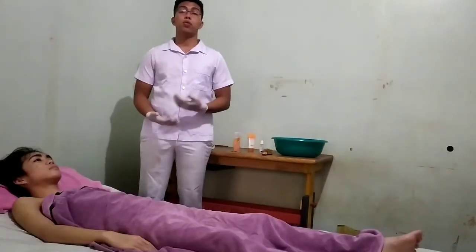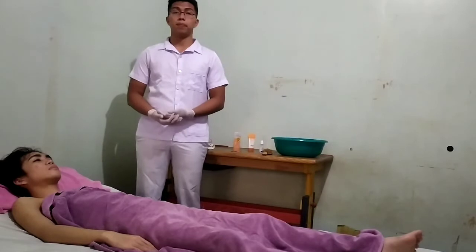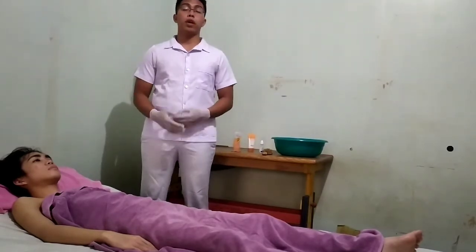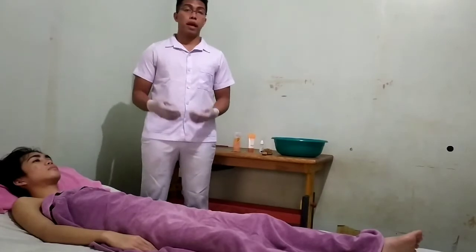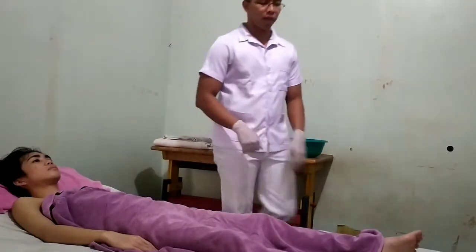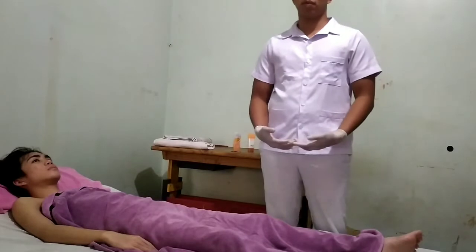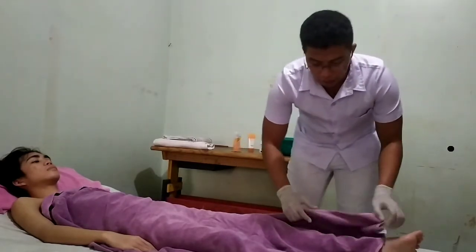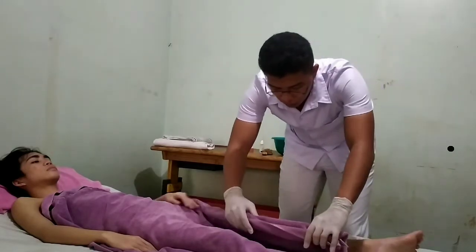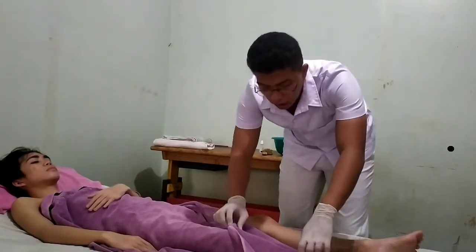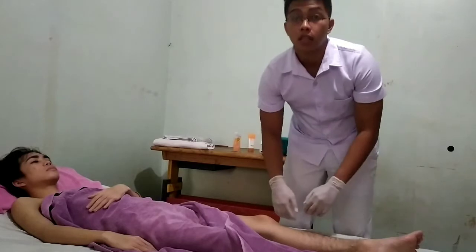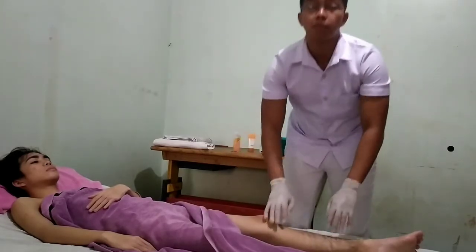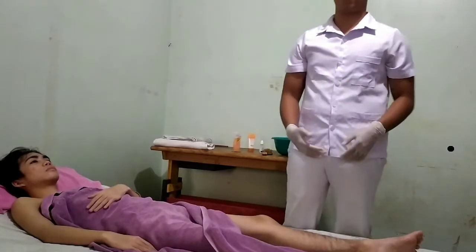Next is to wash the legs and the feet of the patient. First, we expose the patient's leg by folding the bath blanket toward the other leg. Make sure that the perineal area is covered. Then place a bath towel under the leg of the patient.